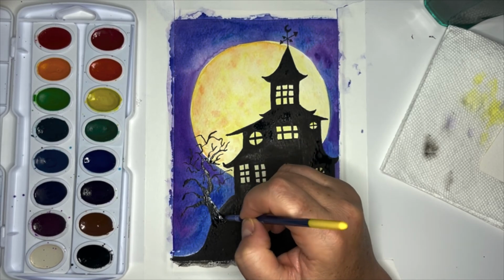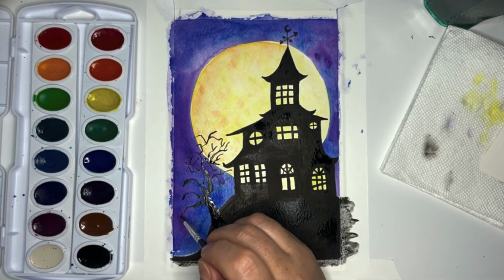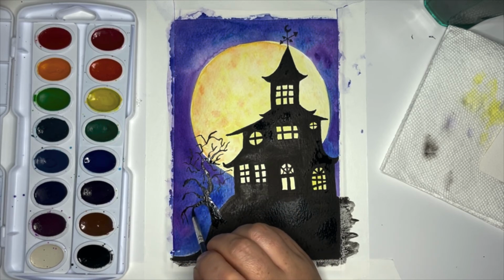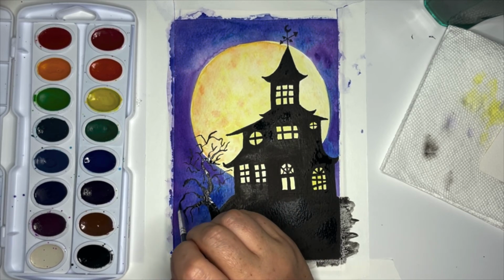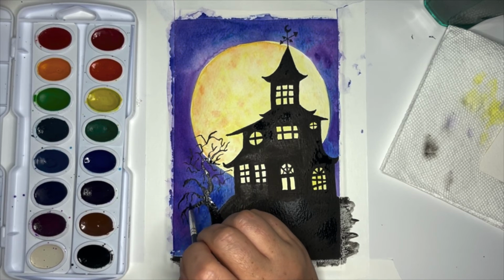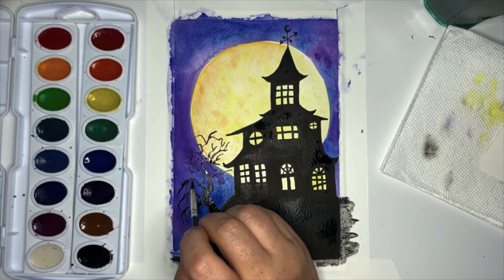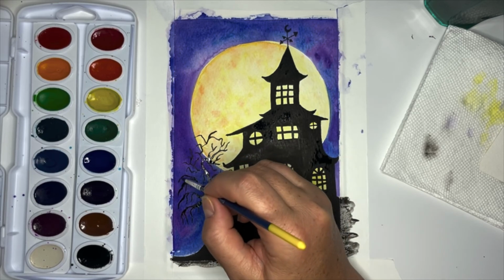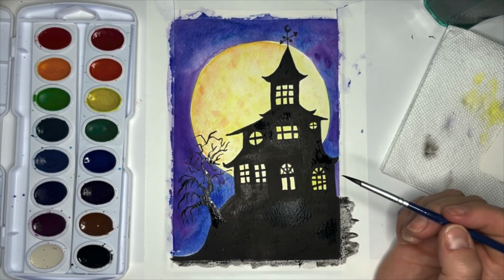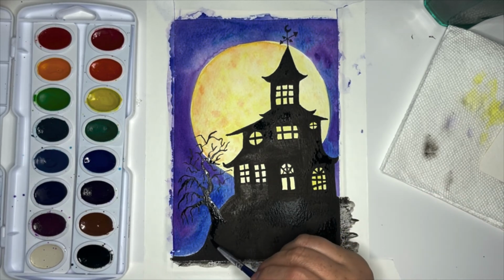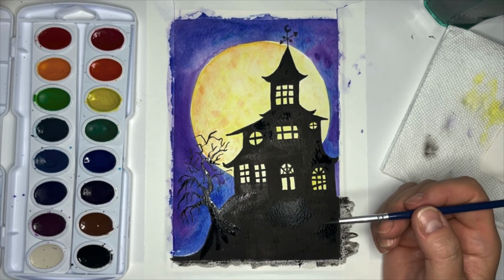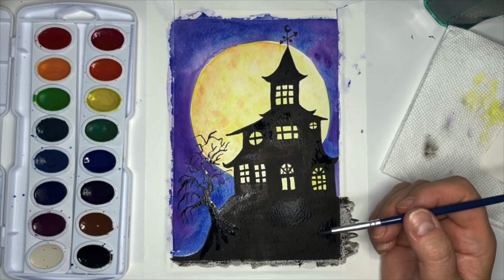So I'm going to fill in down here. See how this is working? Okay, now we're doing better. I want these to kind of all be hanging down in a spooky way. Spooky tree. So there's a fun spooky tree. What else might we have in our spooky house area?